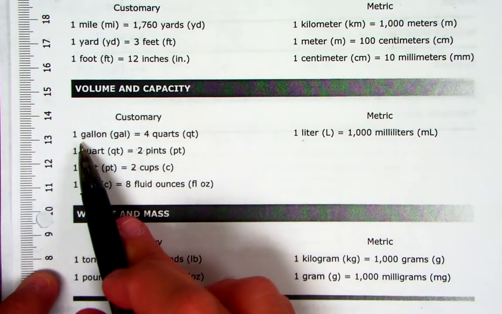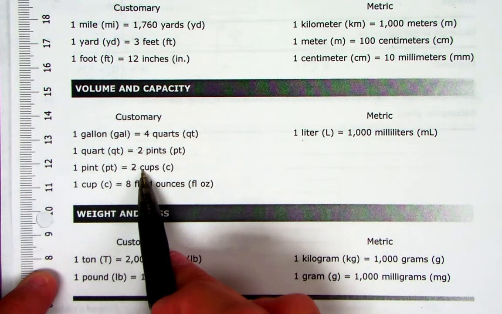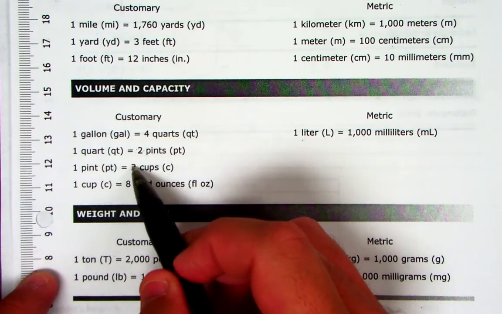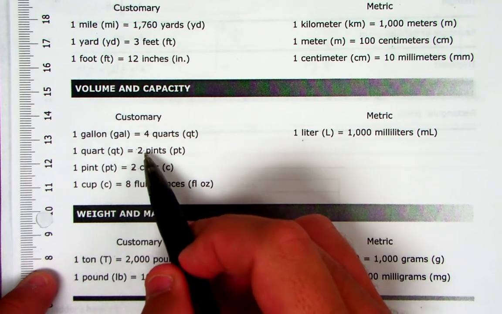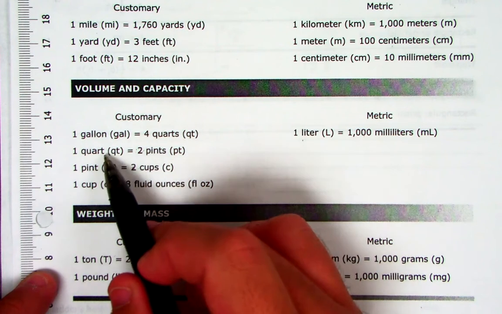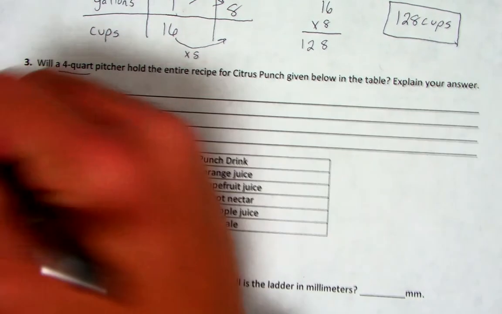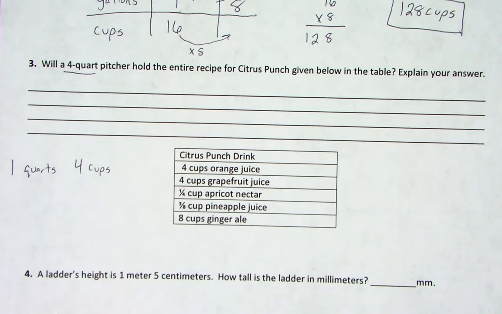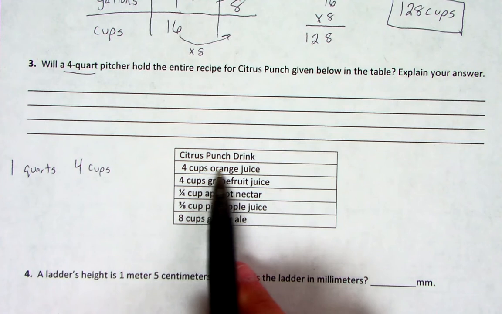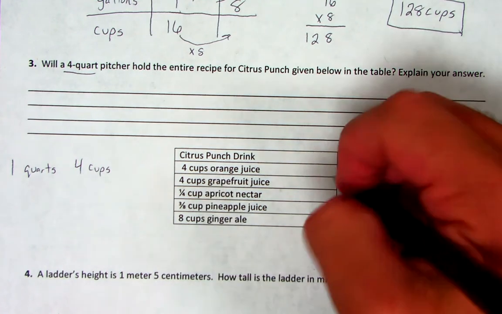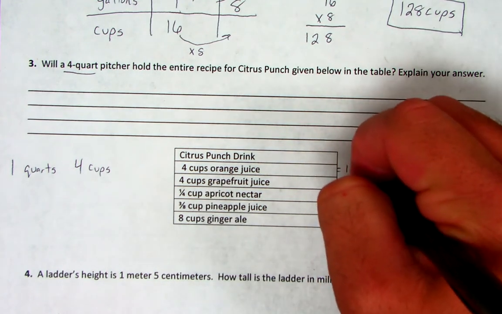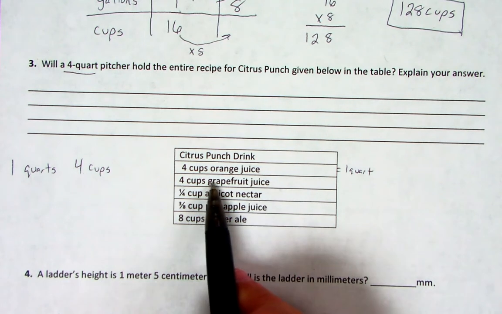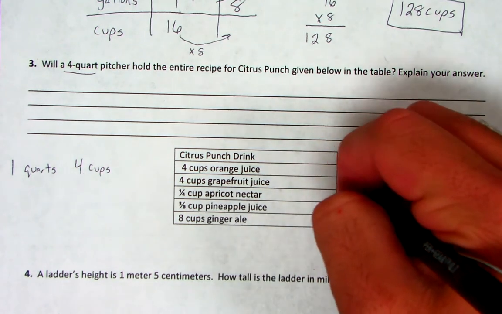Here's my quart, but here's my cups. So again, do some multiplying. 2 cups times 2 pints, 2 times 2 would be 4. So 4 cups is equal to 1 quart. So here we go. 1 quart is 4 cups. If we have 4 cups right here, that's equal to 1 quart. 4 cups of the grapefruit is equal to 1 quart.